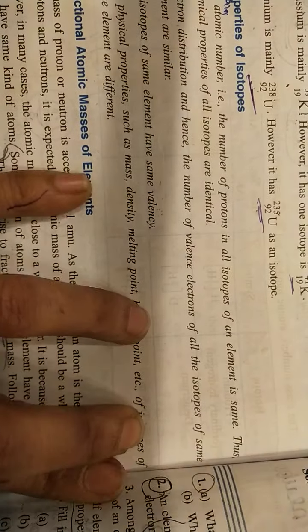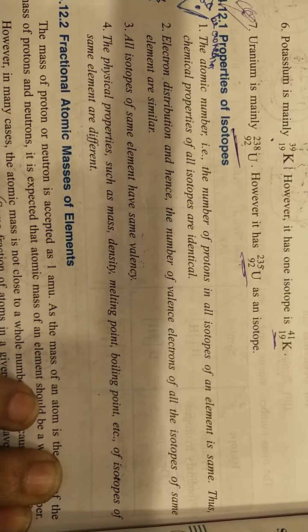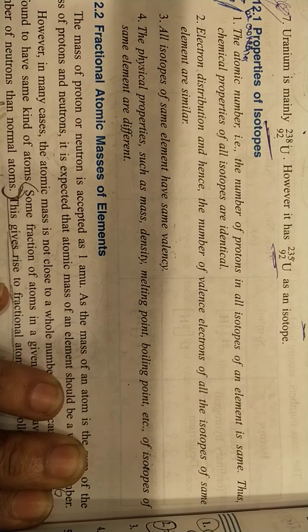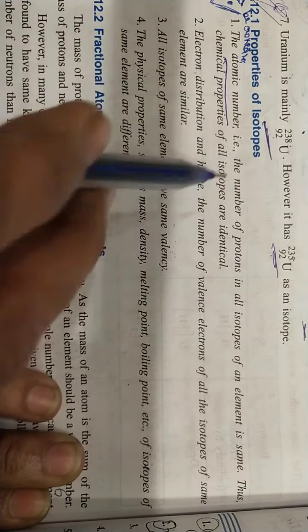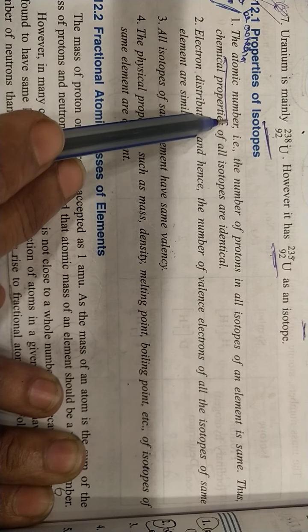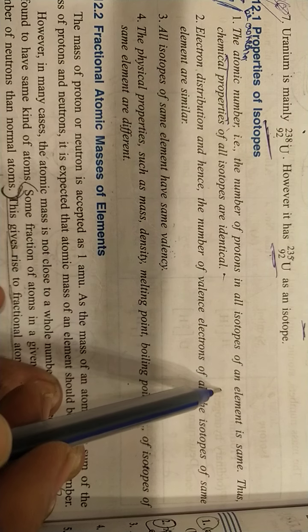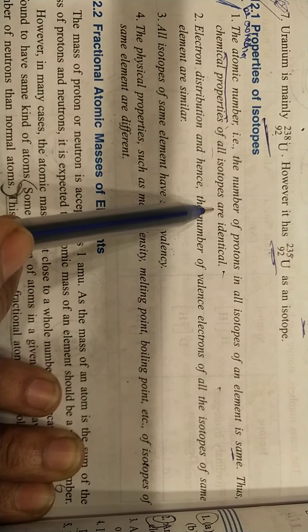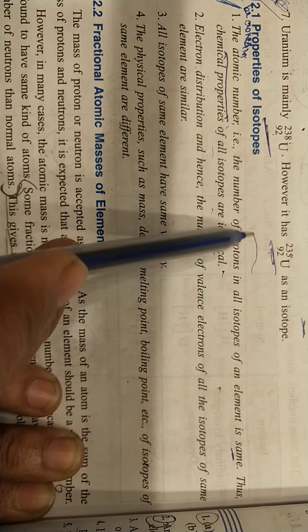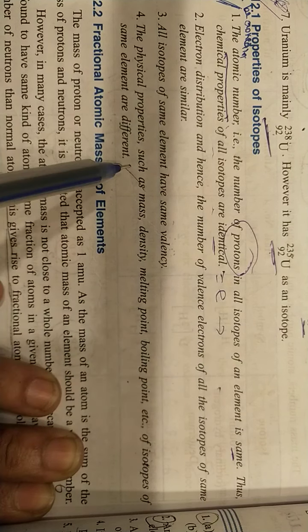Now state the properties of isotopes. Properties of isotopes. The atomic number, that is the number of protons, in all isotopes of an element is the same. Thus, the chemical property of all isotopes is identical because proton number equals electron number. So the electronic configuration is the same.